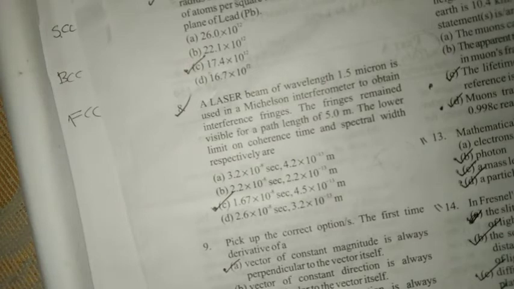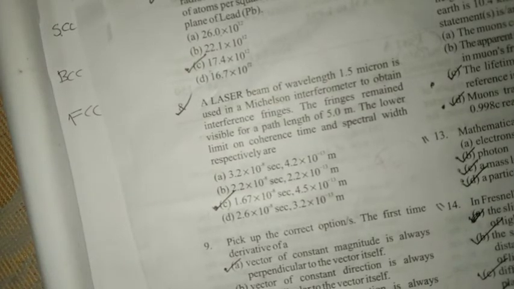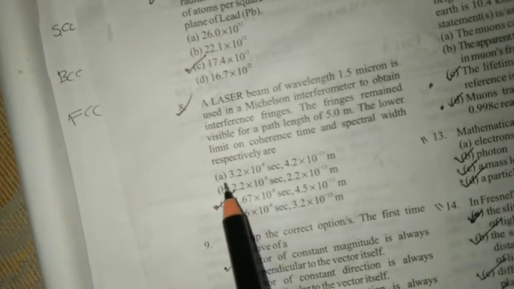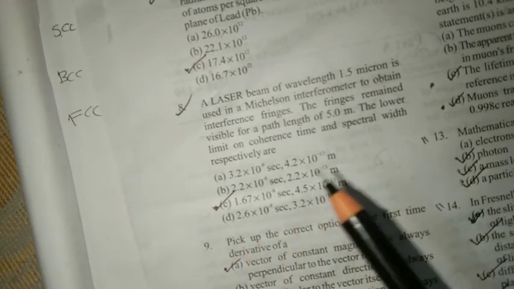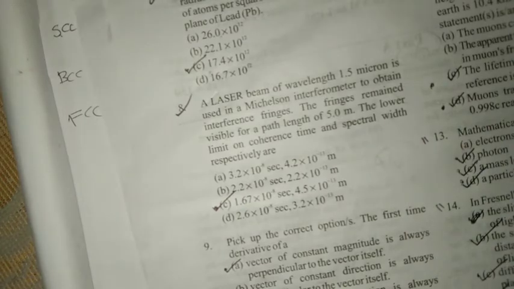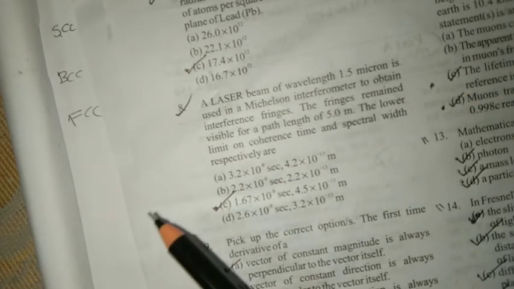In the options, the first value, that is the coherence time, is different in all the options. So you just need to do any one, coherence time or spectral width. I have just done the coherence time and I'm going to show you how you can find this. See, wavelength is given, right?